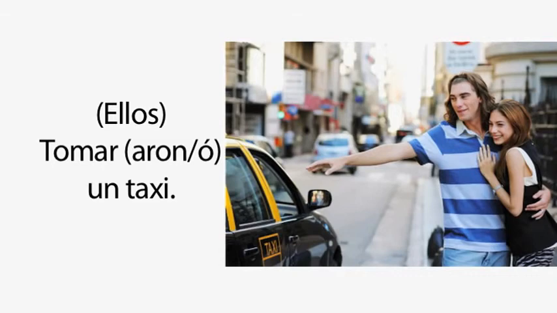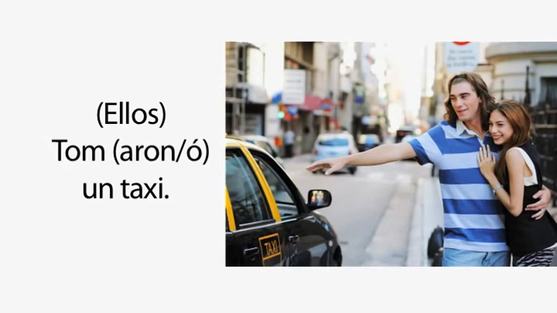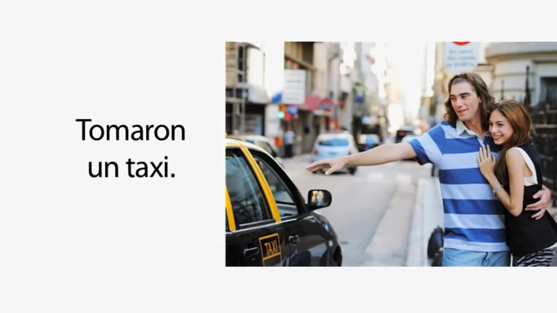First, what is the stem for the verb tomar? Take off the ar and you have tom. And which is the correct ending for ellos in the preterite tense? Aron. Now say the whole sentence aloud. Tomaron un taxi.